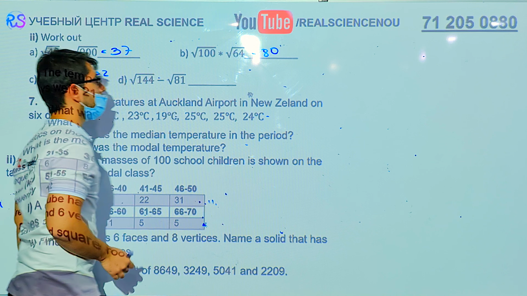The temperatures at Auckland Airport in New Zealand on 6 days were 21 degrees, 23. So 1, 2, 3, 4, 5, 6. 6 days, right? What was the median temperature in the period? How to find median? Median means mid, right? Number in the middle. First of all, you have to reorder them, rearrange them from smallest to the highest, right?